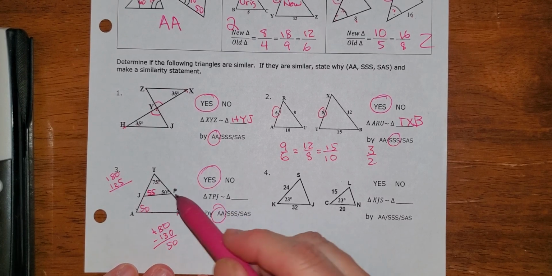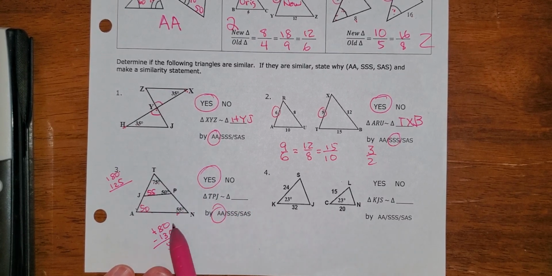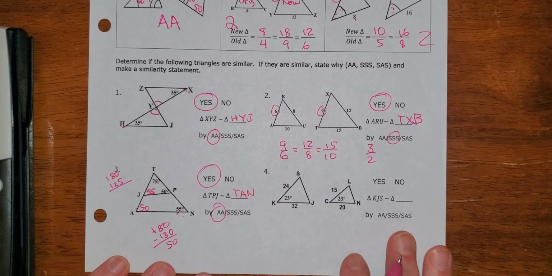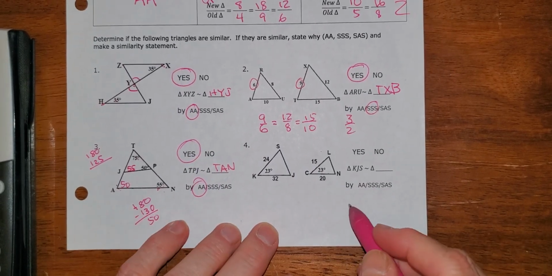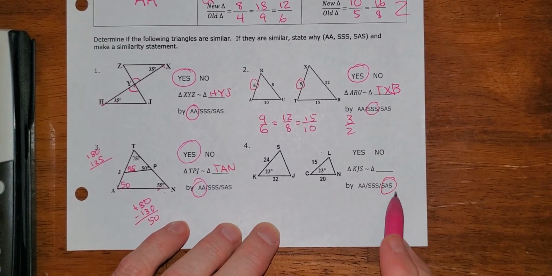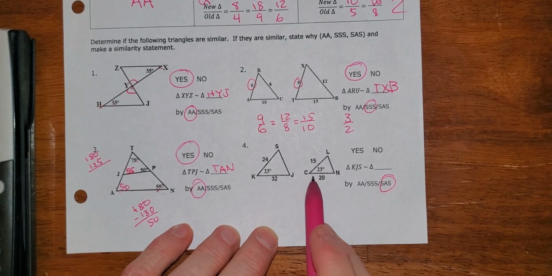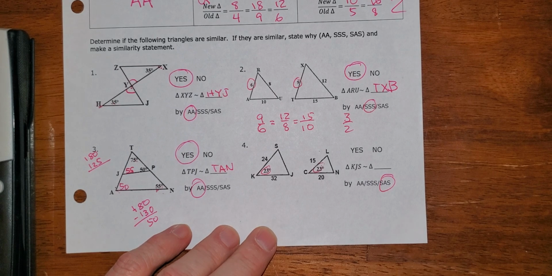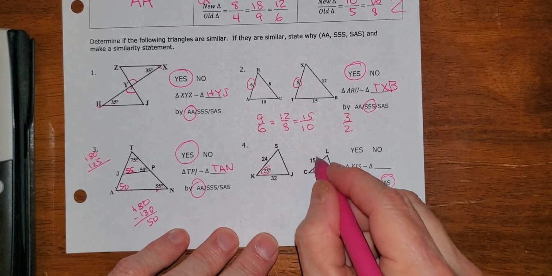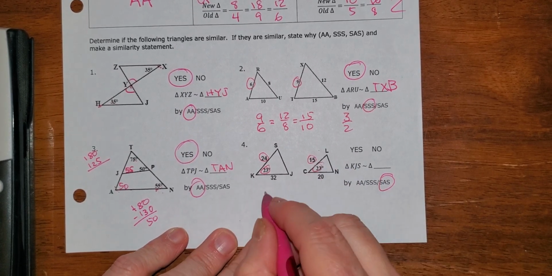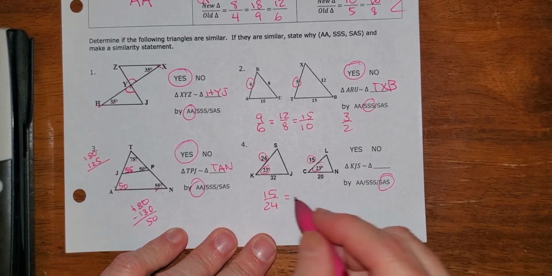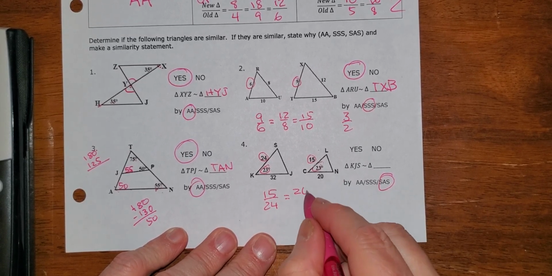TPJ, okay, 75 went to the 50, so to do the big one, you have to go from 75 to the 50, so you say TAN. Okay, all right. If this is, it's going to be side, angle, side, okay, because that's a side, an angle, and a side. So the angles are congruent like they're supposed to be. Now we have to see if the sides are proportional. Okay, so 15 goes with 24, right? So we say 15 is to 24, right? And then 20 is to 32.